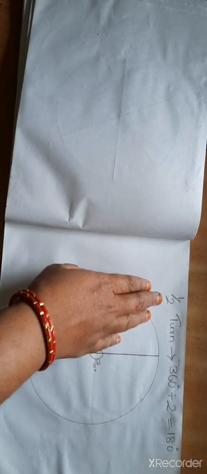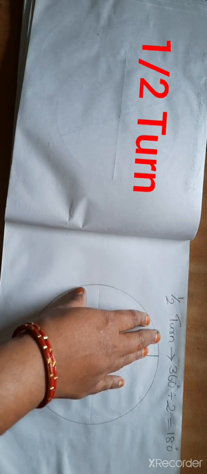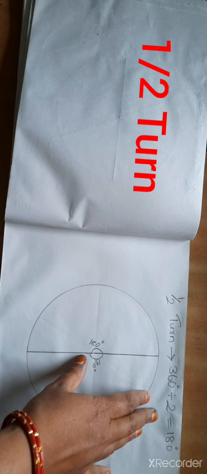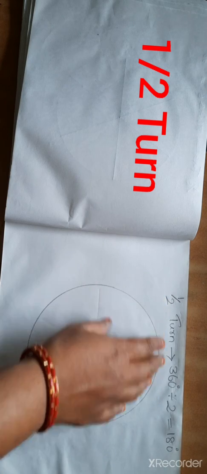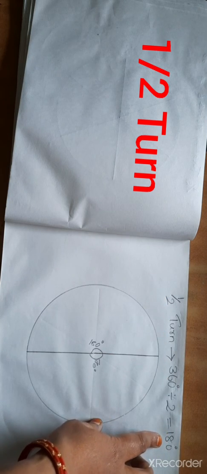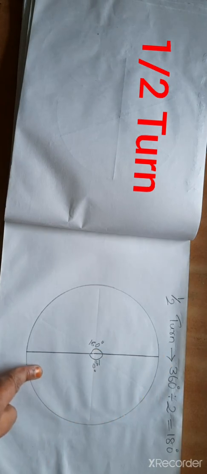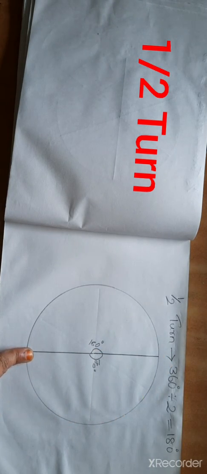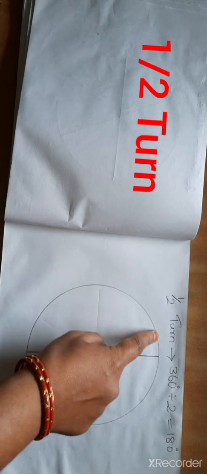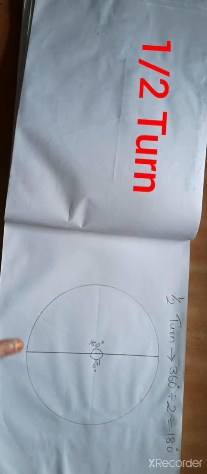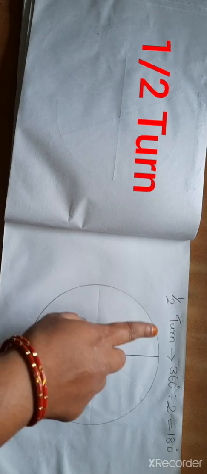First I have taken half a turn. Half a turn means 360 degrees divided by 2. Half a turn will be equal to 180 degrees. So if we start from here till here, it is half a turn, and again from here to here it is another half, which completes one full circle.